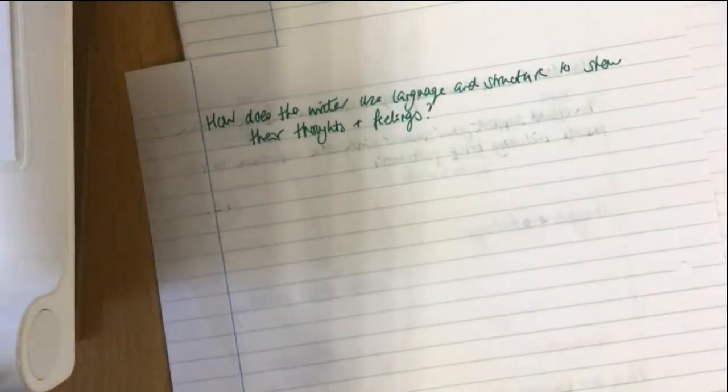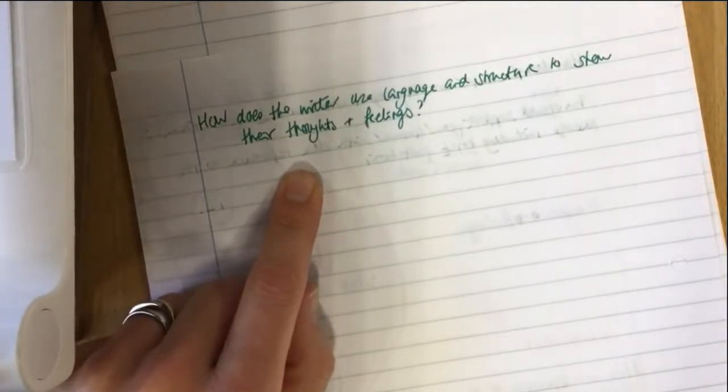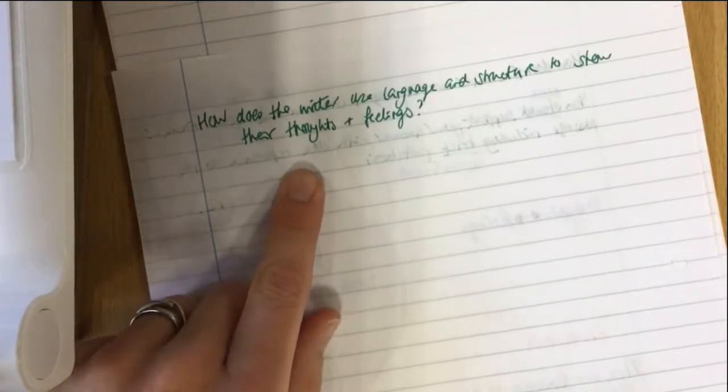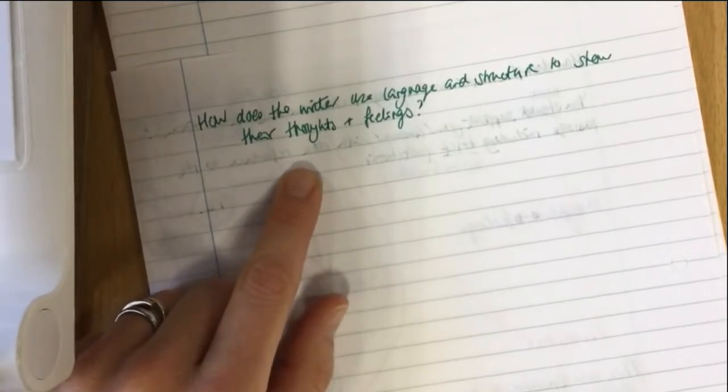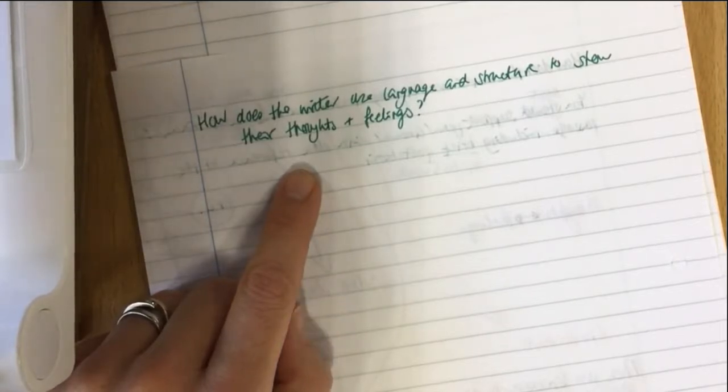Right, I've rewritten the question, but this time, rather than looking at the structural features of what that question says, let's actually have a look at some of those key words. What is the question about? This catches out fifth form and just about everyone. Look at the question. How does the writer use language and structure to show their thoughts and feelings? What is the question about? The writer. The question is about the writer, yes. It's not about the words, it's about what the writer does with their words.